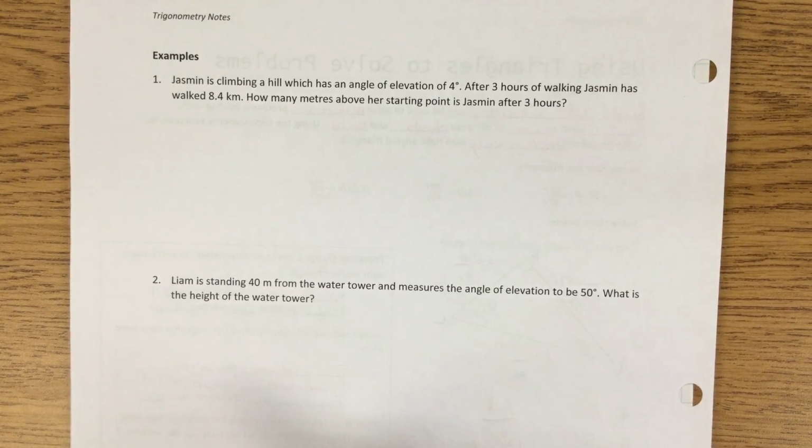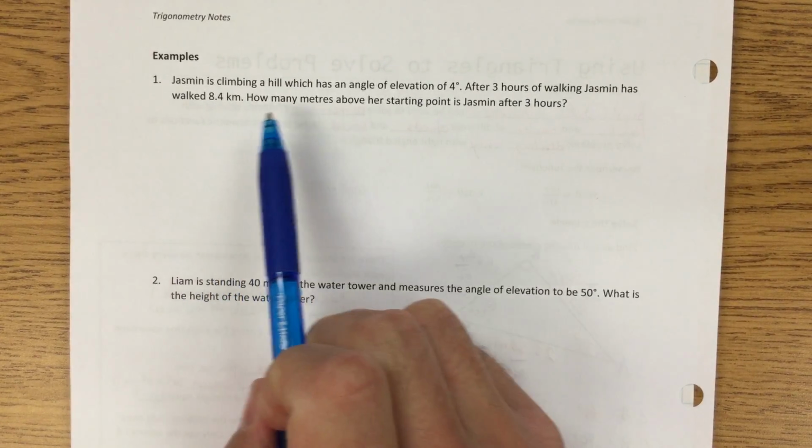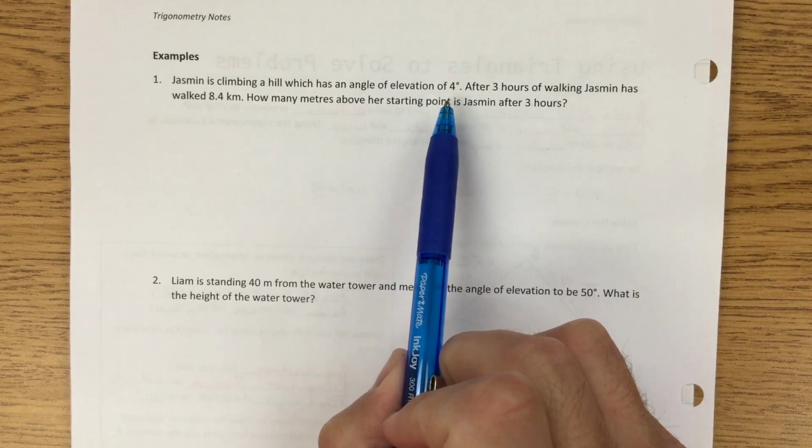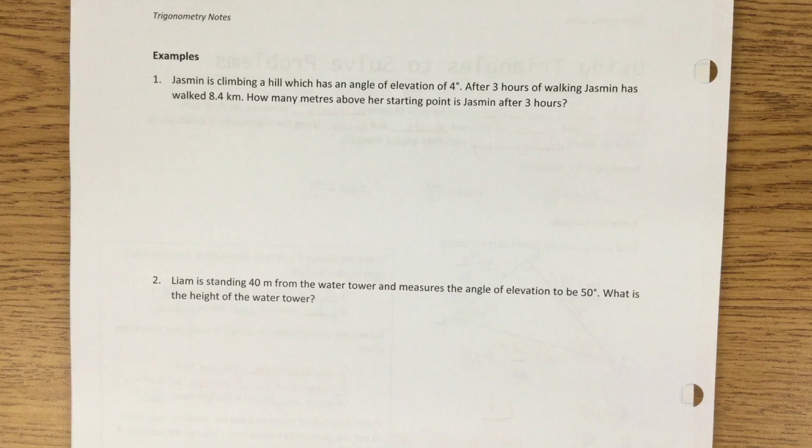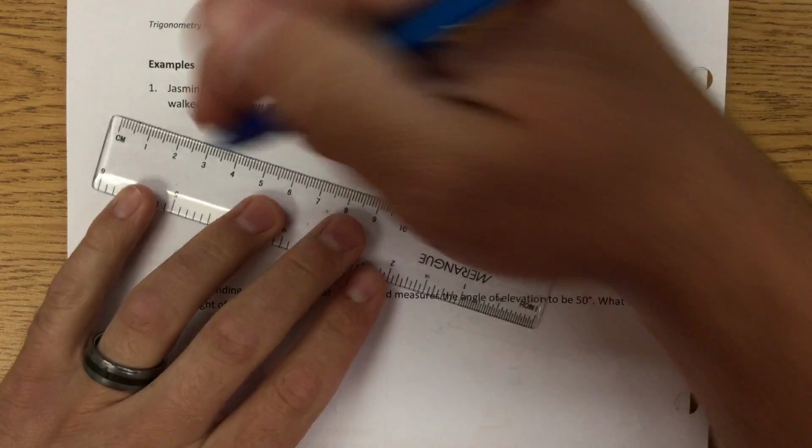So let's look at example number 1 here. It says that Jasmine is climbing a hill which has an angle of elevation of 4 degrees. That means from the horizontal up is going to be 4 degrees. So let's draw a little right angle triangle.